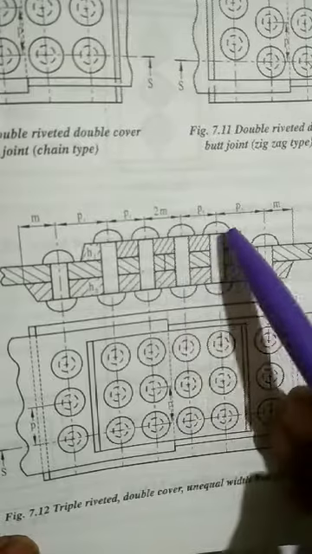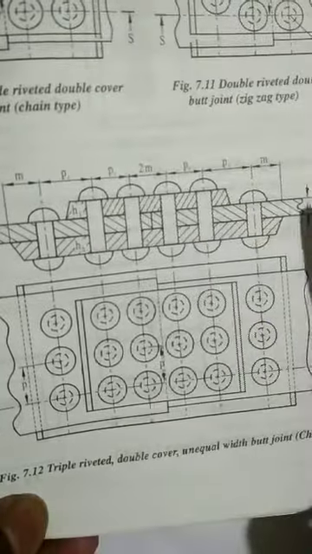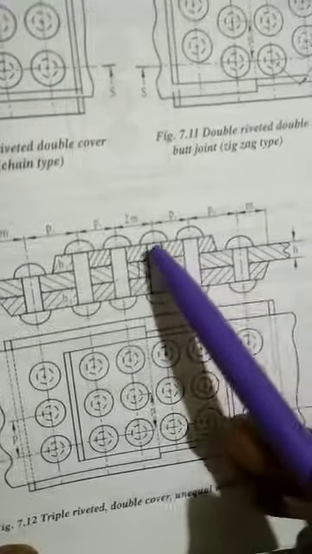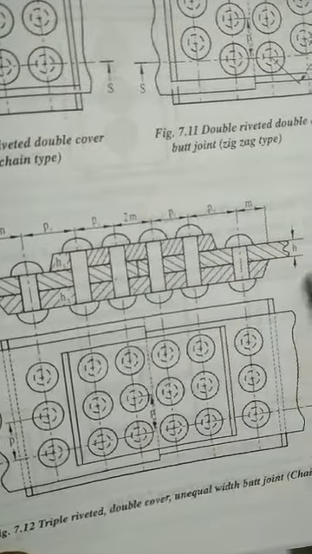Double cover. You can say cover 1, cover 2. Double cover, but it is not equal width, unequal width. That's why it's known as triple riveted, double cover, unequal width butt joint.